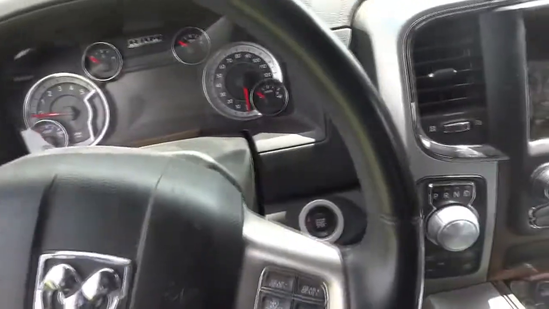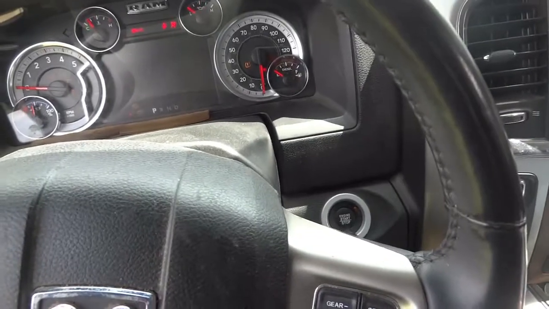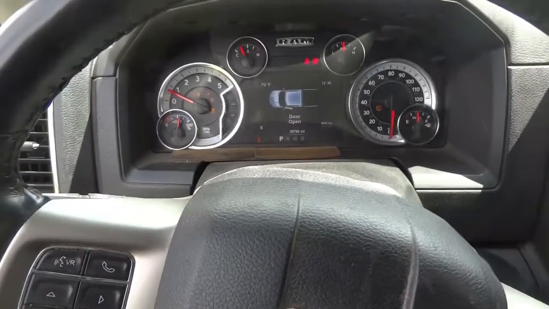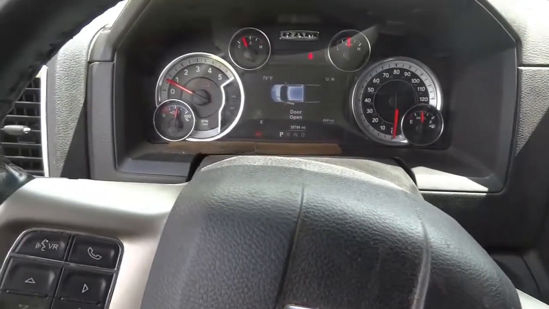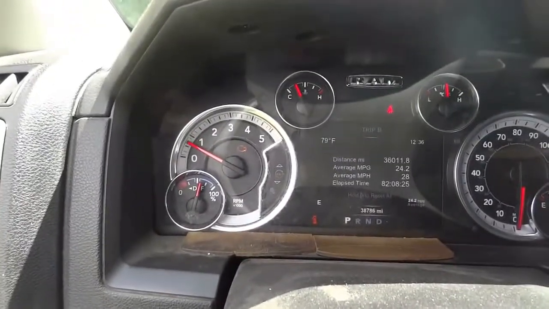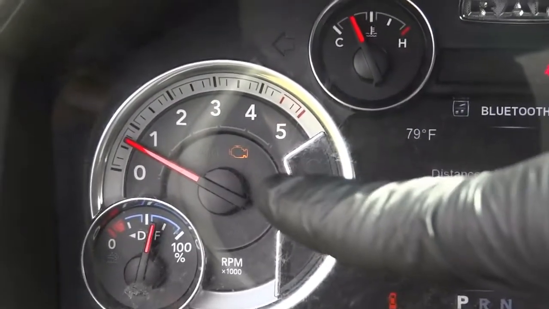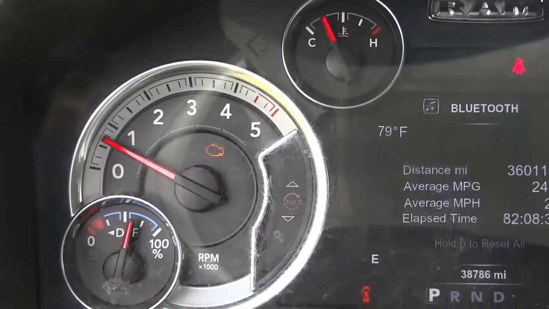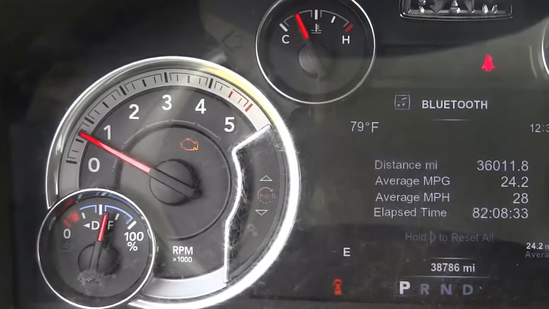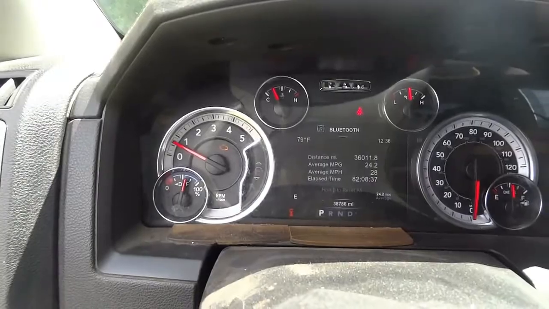So I'm going to start it. This is a push start button. I'm going to press the button. So right there, the truck is running, and as you can see, the check engine light remained on. So right here, check engine light on. So customer's complaint confirmed. Now let's connect the scan tool to the car so we can see what kind of trouble codes we have in memory.